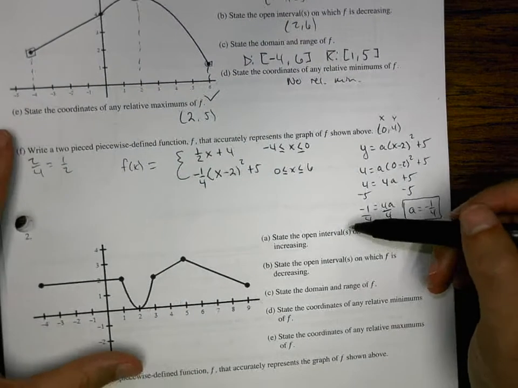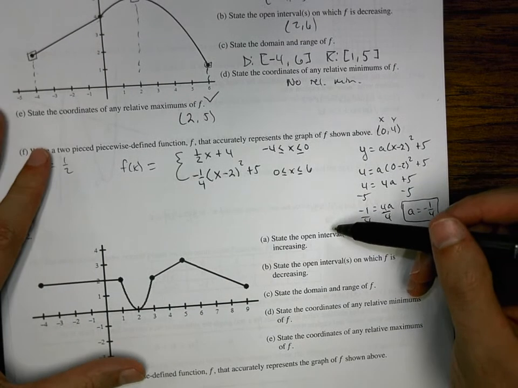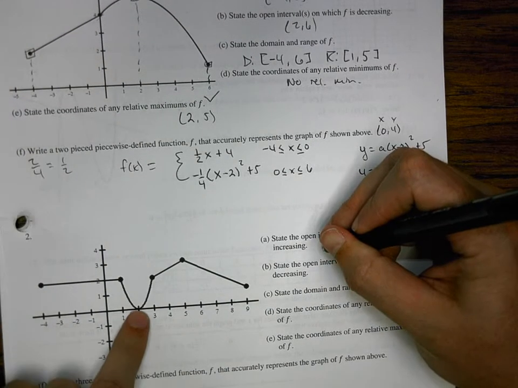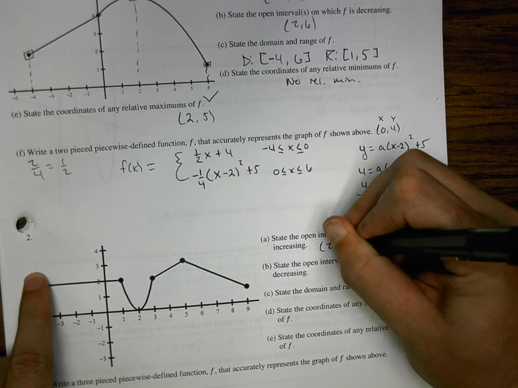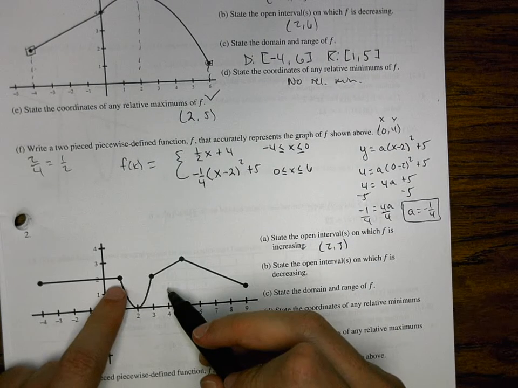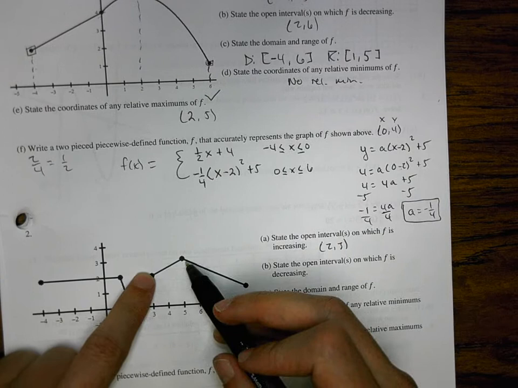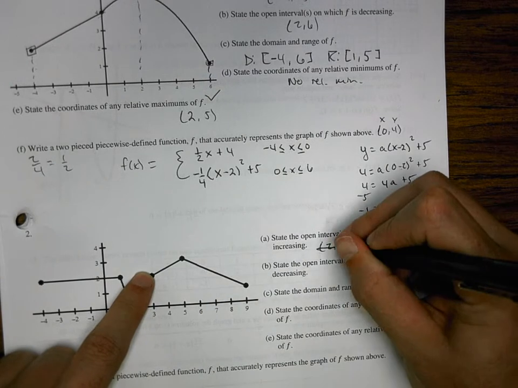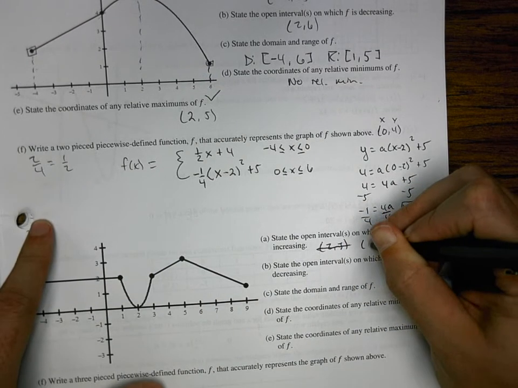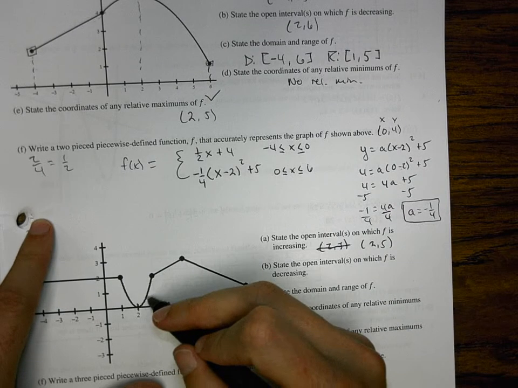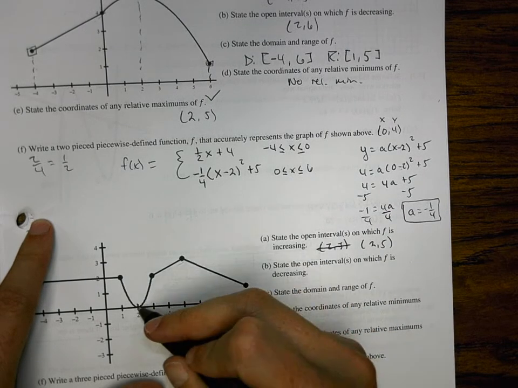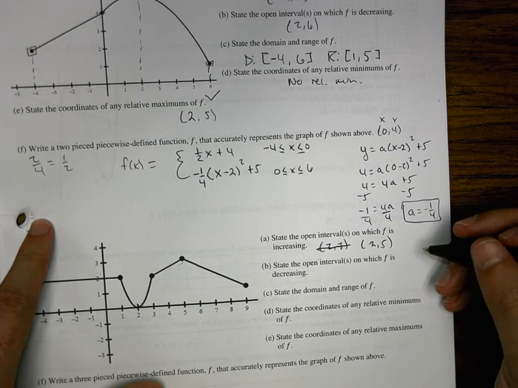Number 2, state the open intervals on which f of x is increasing. So it's increasing from 2 to 3. It's increasing from 3 to 5. So actually I could combine these together to be 2 to 5, because it's still increasing, so from 2 to 5.